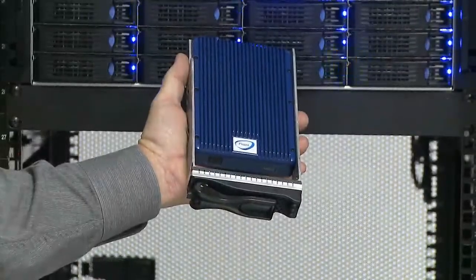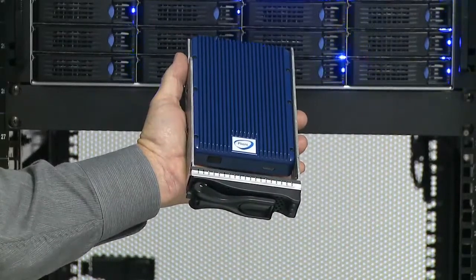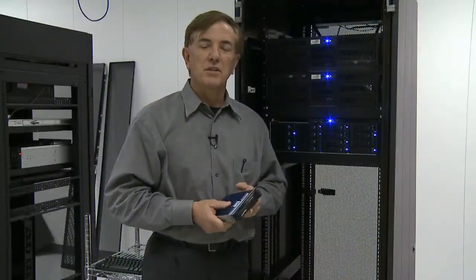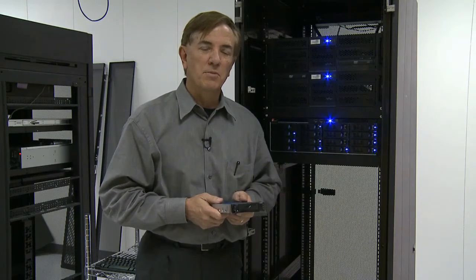We're here to do a demonstration of Pliant's latest release called the Enterprise Flash Drive. Here's an example of the drive that we're going to be doing some performance benchmarks around. As the President and CEO of OakGate Technology, OakGate has been engaged to really be the tool set by which this performance can be validated and tested.